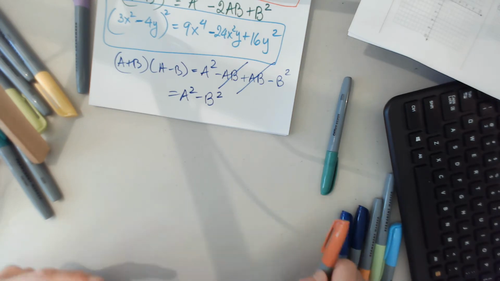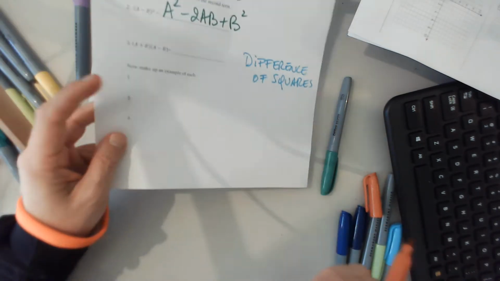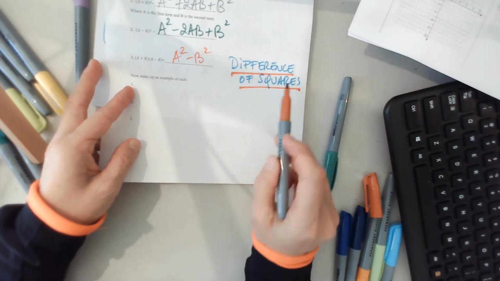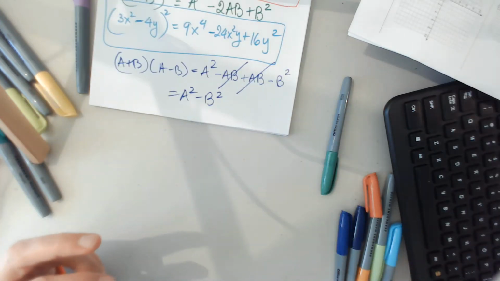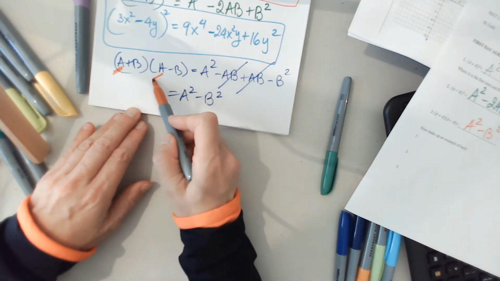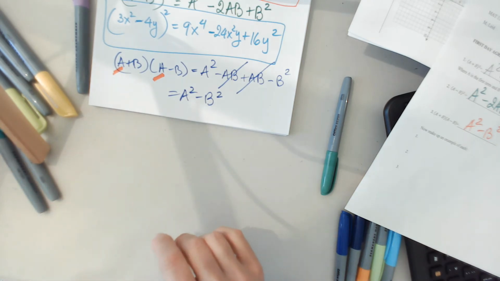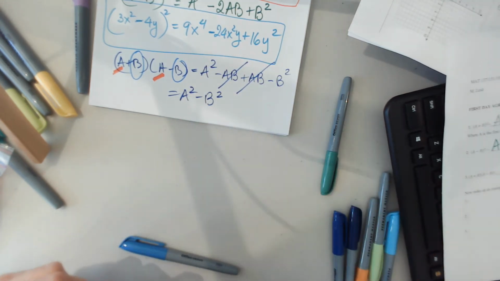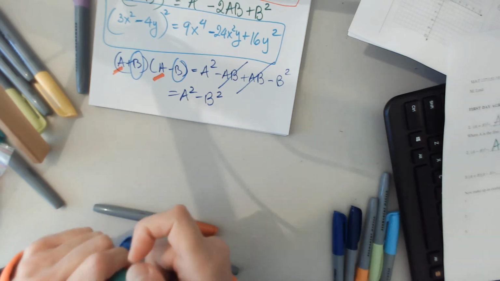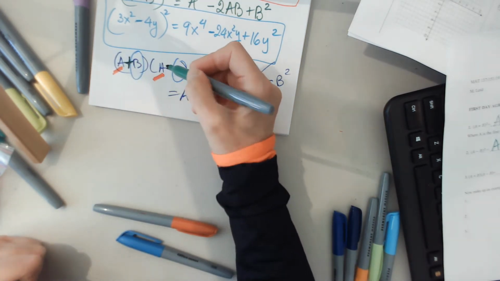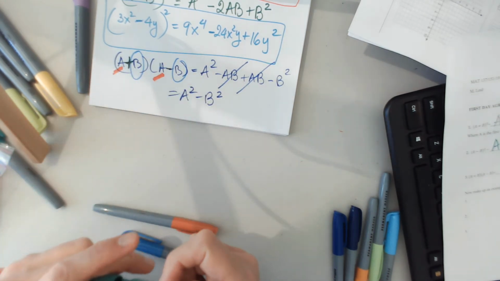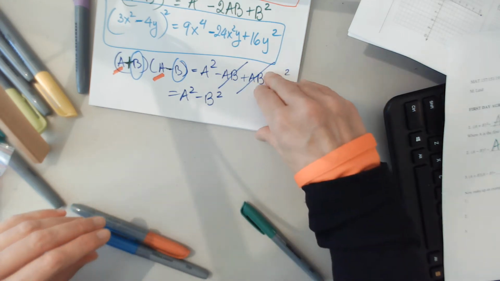So coming back to our list, if you'd like to keep it in this form, you don't have to. Difference of squares is applicable only when these two are the same and these two are the same. The only difference is the sign in between. They must be identical, just one of them is plus and the other one is minus. It doesn't matter, the order is not important. I can have minus and plus or plus and minus. So let's look at an example.